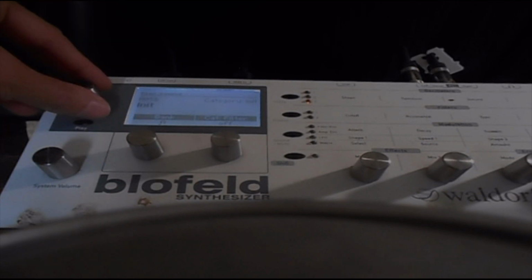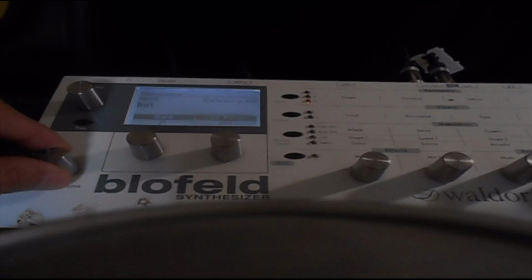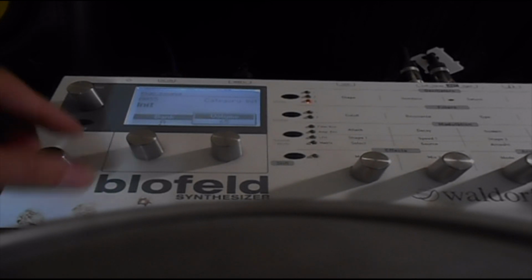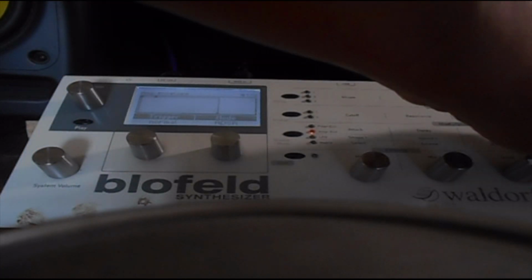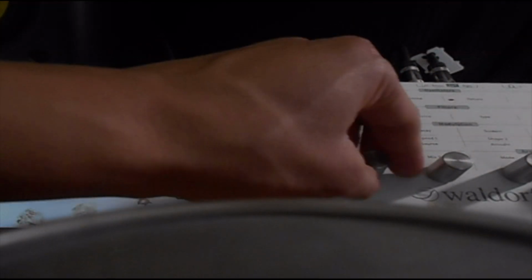play and set it up. Init patch. Crank that up to like volume on 60 something. All right. Let's pull a sine up.